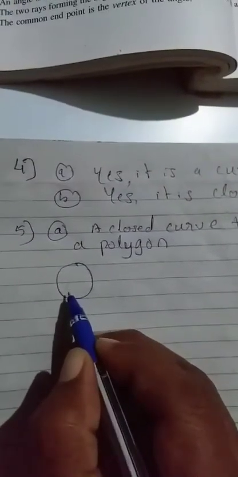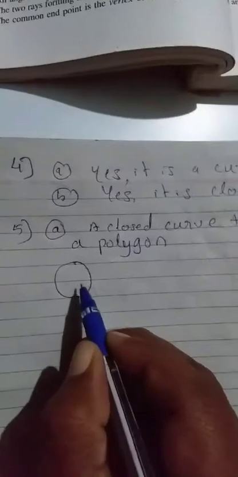Let us draw one circle. This is a closed curve, and this curve is not a polygon because this curve is not made up entirely of line segments. So this is a closed curve that is not a polygon. Or you can draw the curve like this. This is also a closed curve, and this curve is not a polygon.